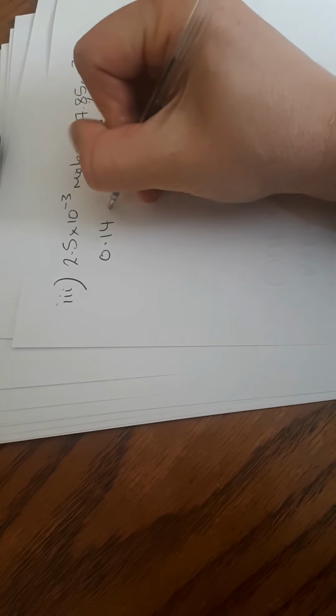And I'm asked for the concentration in moles per litre. So that is 1,000 cm³. So again, we multiply by what we know, so 0.0025 by 1,000, and divided by 17.85 gives me 0.14 moles per litre. And that is my answer to part 3.